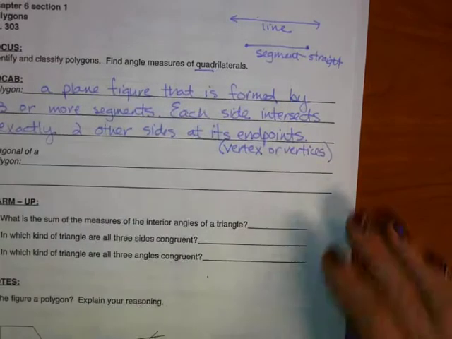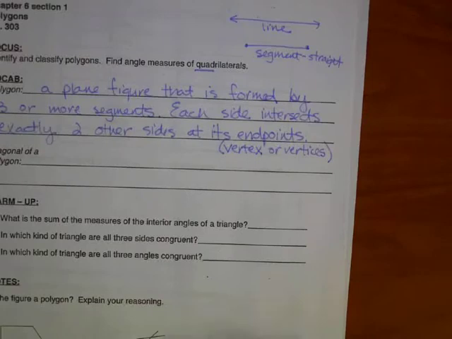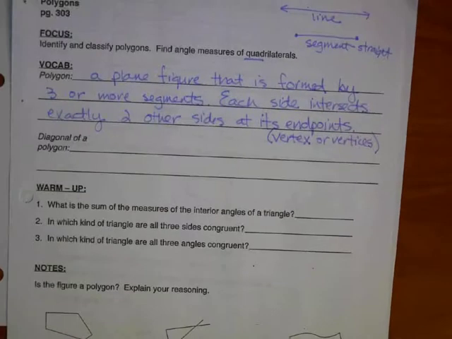Okay, let's talk about this piece of paper. I'll wait till you guys are done writing. Does this shape meet the definition of a polygon? It's a plane figure that is formed by three or more segments. Okay, so this is formed by four segments, correct? Each side intersects exactly two other sides, correct? And at their endpoints.